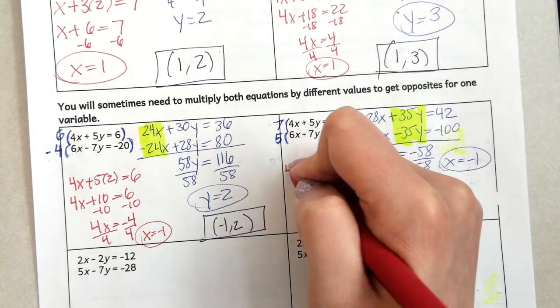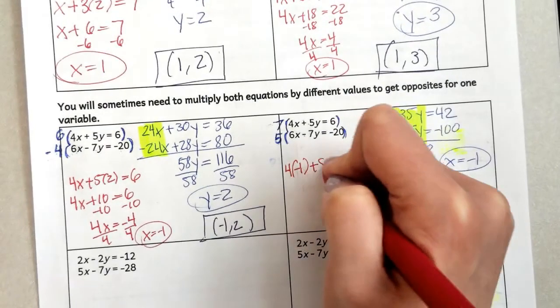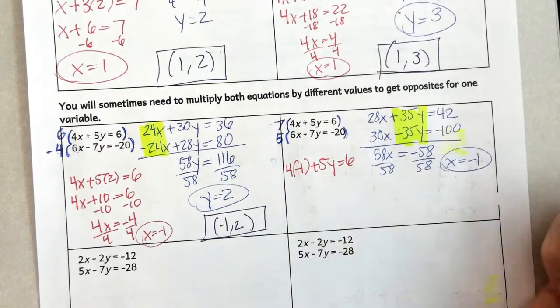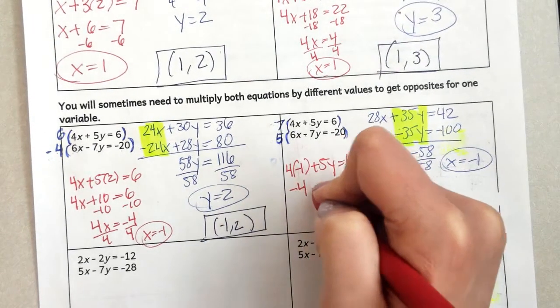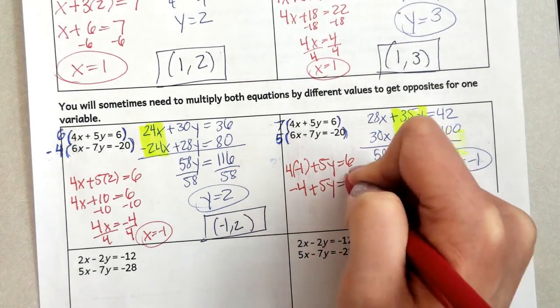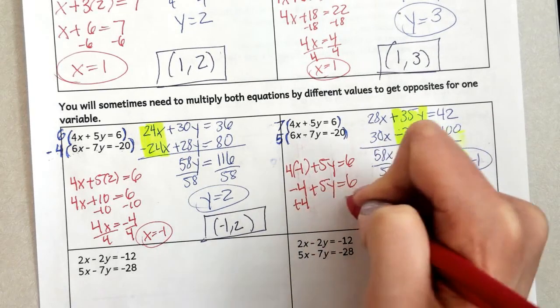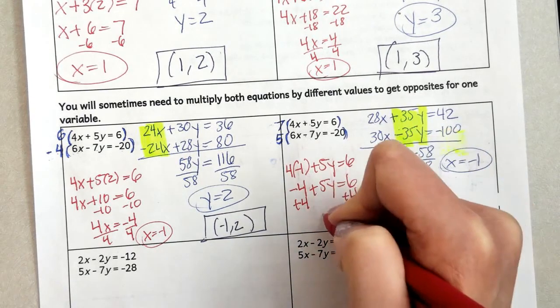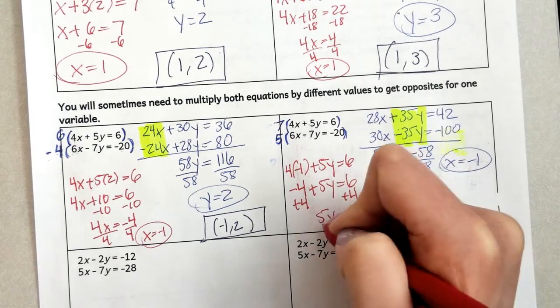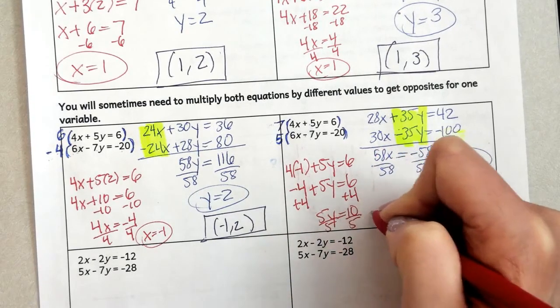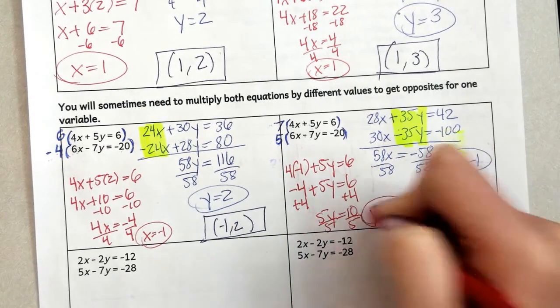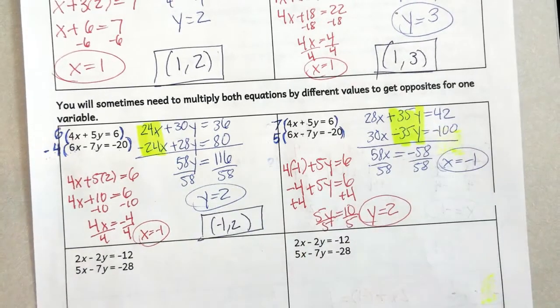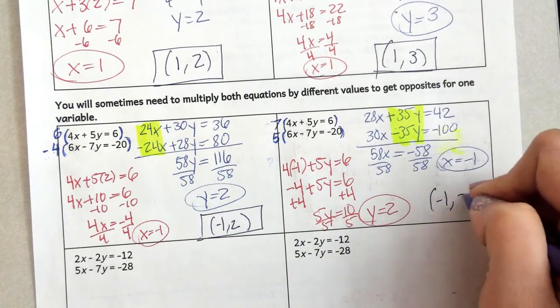So that's 4 times negative 1 plus 5y is equal to 6. So negative 4 plus 5y is equal to 6. I add my constant on both sides. 5y is 10. So y is equal to 2. My answer on this one would be negative 1, 2.